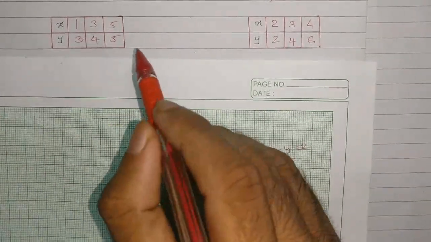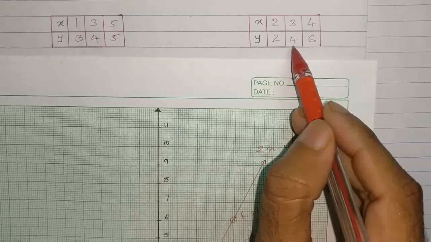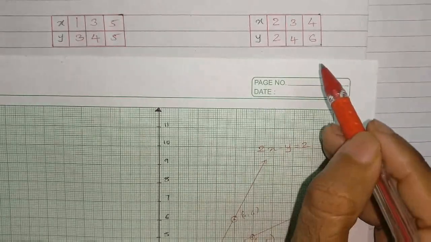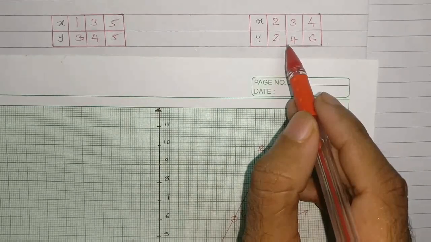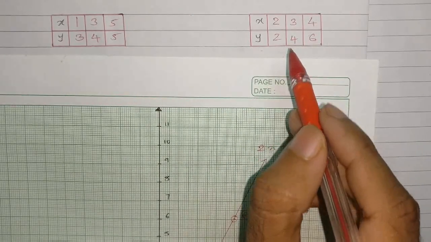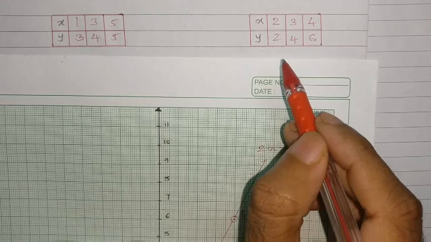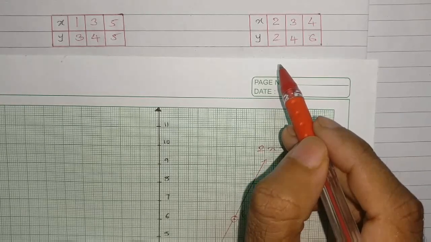Okay, since you have the points right now, all I want you to do is take a graph paper and plot these on a graph paper. And till then, you can pause the video, do it for yourself, and let us check.